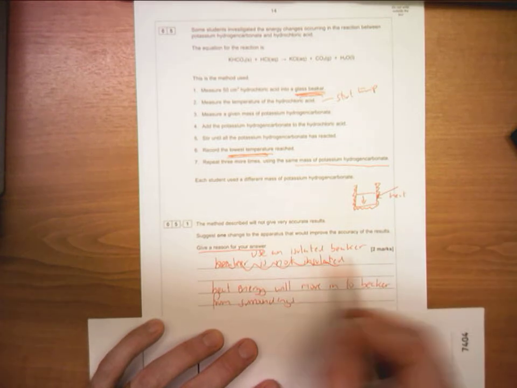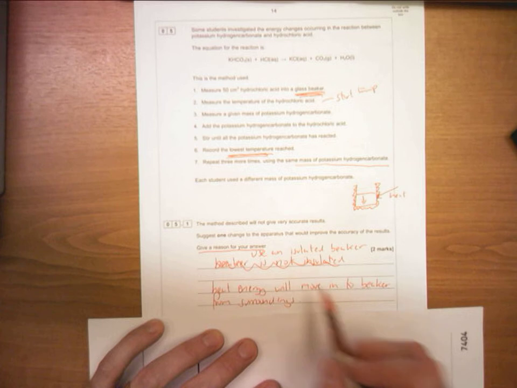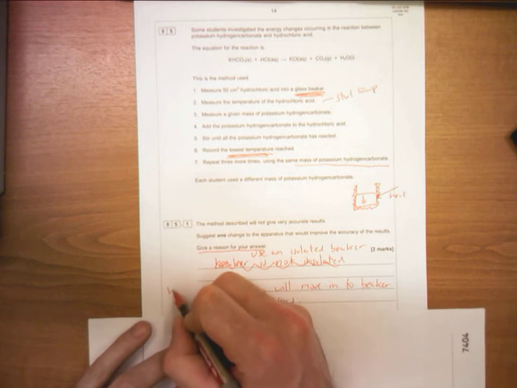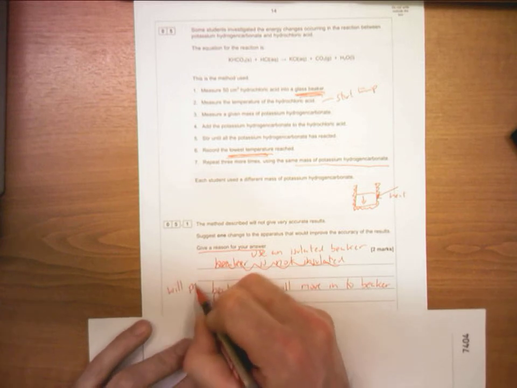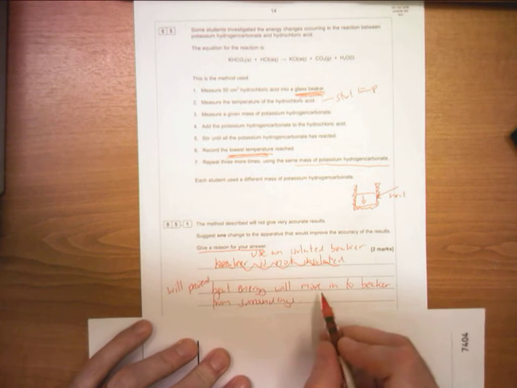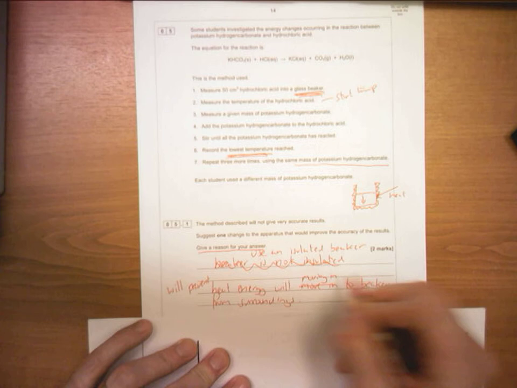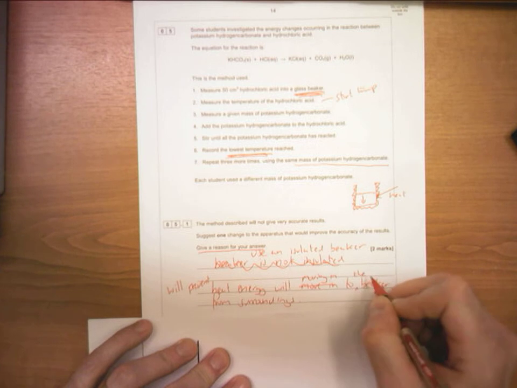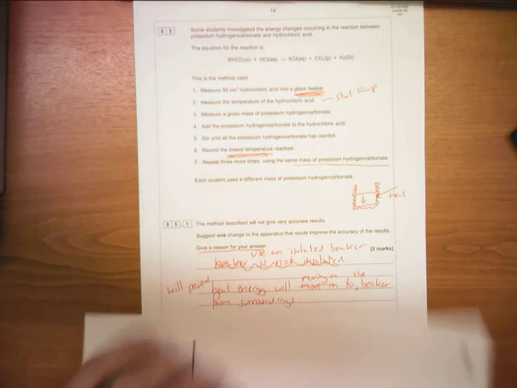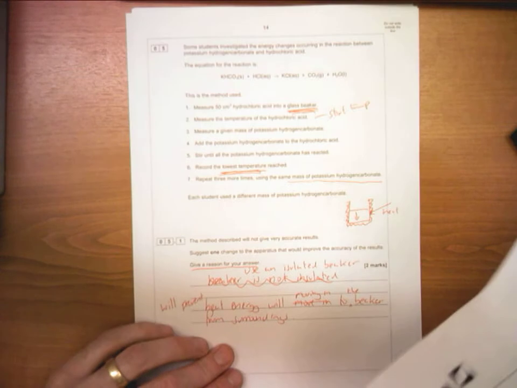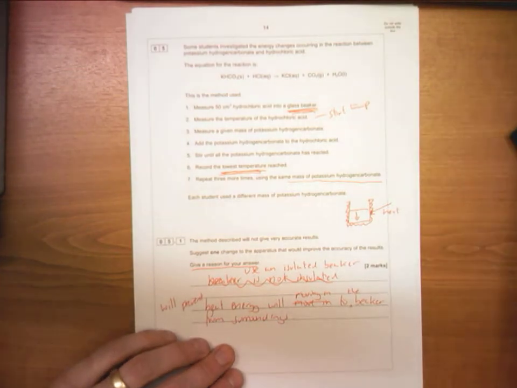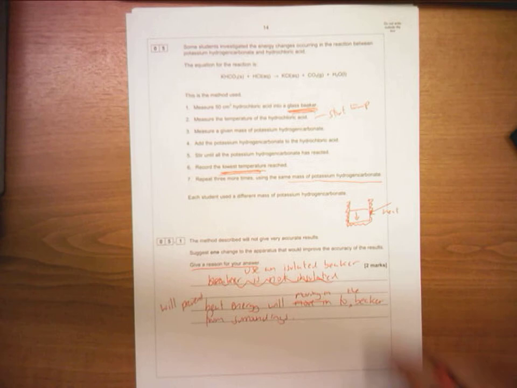So use an insulated beaker, it will prevent heat energy moving into the beaker from the surroundings. God. That was a nasty little trip hazard they put in there for you, which most people unfortunately did trip over.